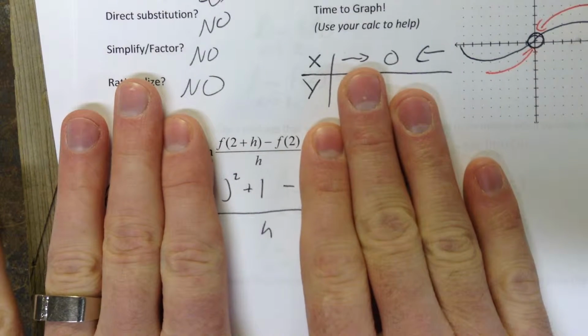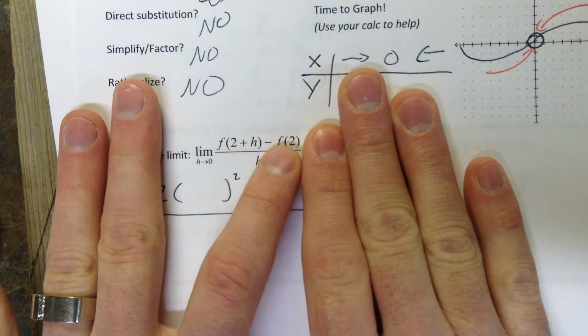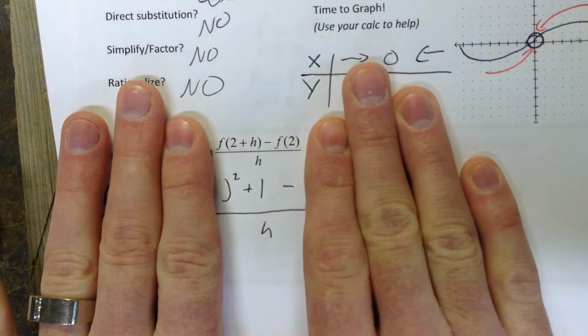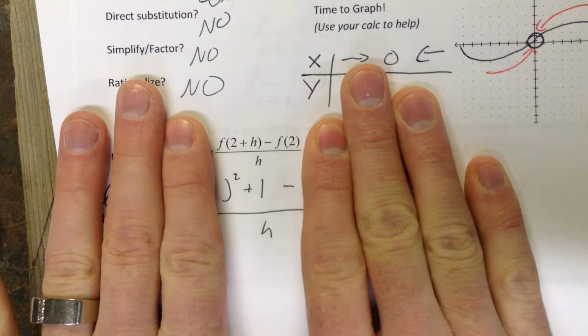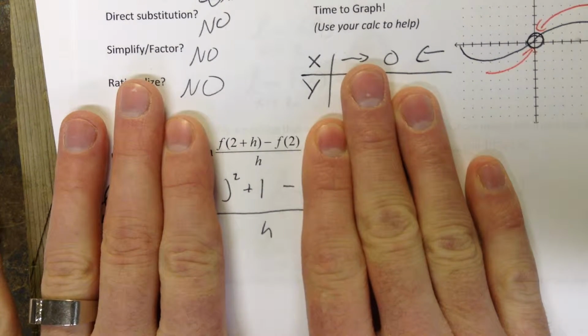This part right here in the middle, with the f of 2 plus h minus the f of 2 over h, that's actually something that we did back in September. It's called function notation, and we simplified. And it was really good. You guys did a good job on it. And so it's back again.